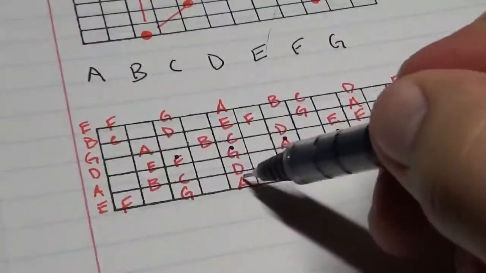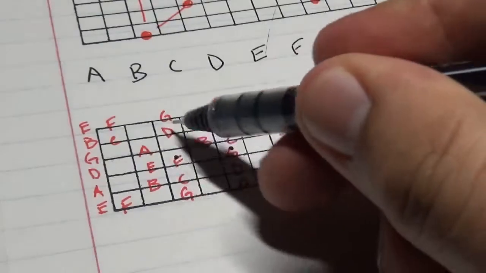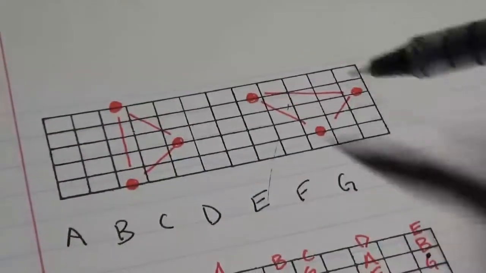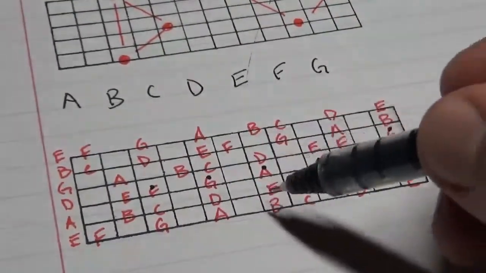And then we have D. So here's D, here's the octave of D, and then there's the other octave of D. It's that same triangle, no matter where you go. It's going to be the same pattern that's starting here on this A string. So now we'll move on to the next three.